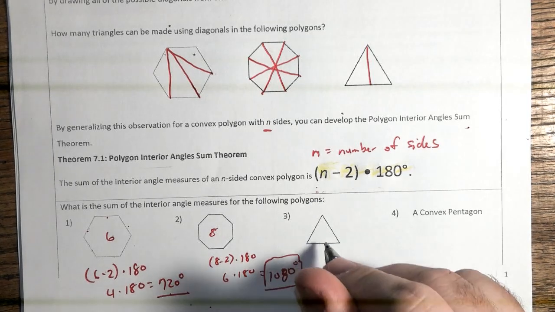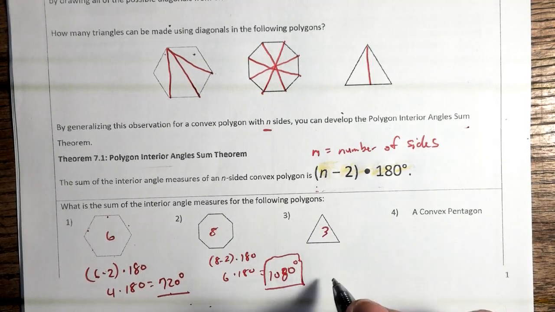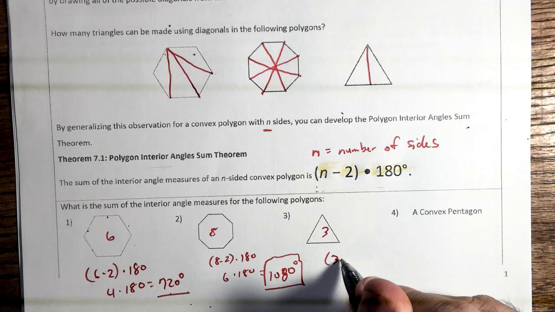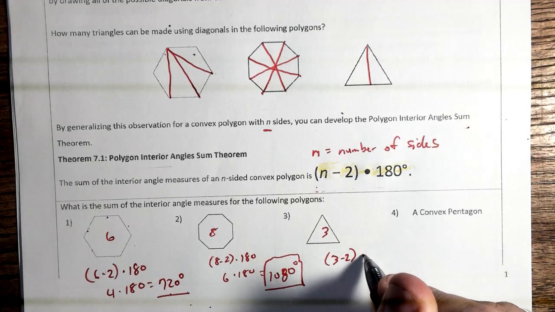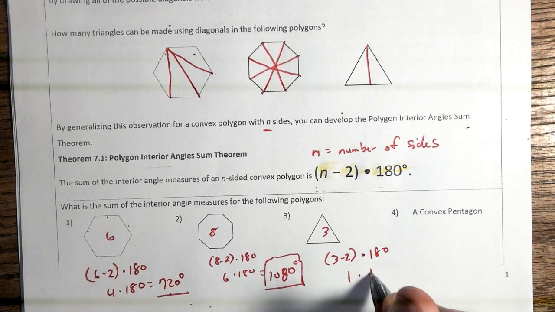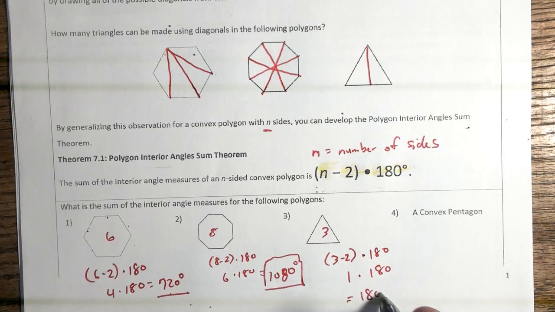So a triangle. Well, we already know a triangle is 180, but let me show you how this works for it. 3 sides, right? 3 angles. So n minus 2, or 3 minus 2, is 1. 1 times 180 is, you guessed it, 180 degrees.